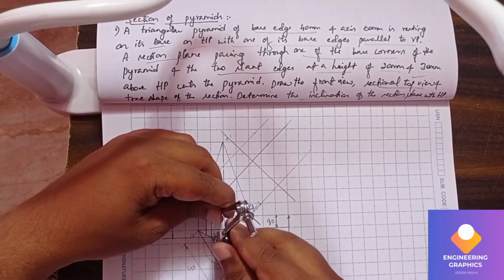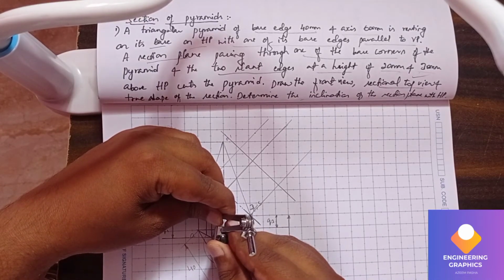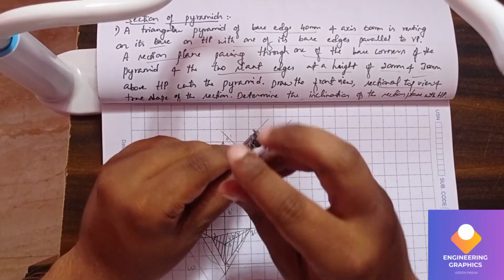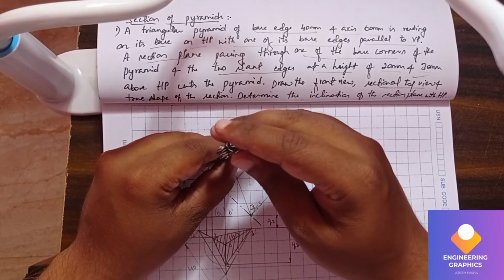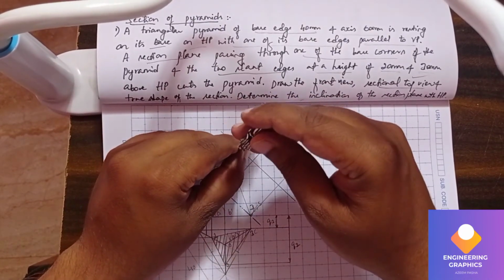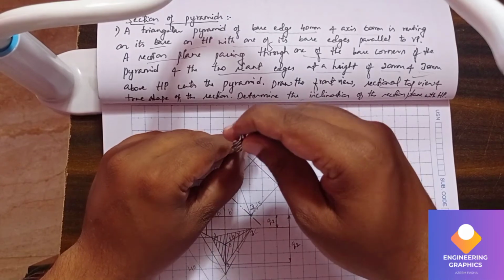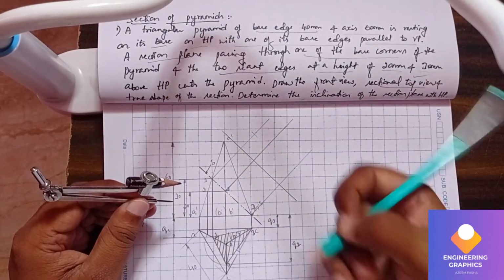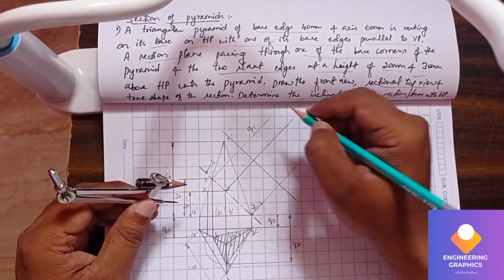Measuring this distance, we are going to cut the arcs. You can see from here to here, measure it and cut the arc. This is your q1 length.